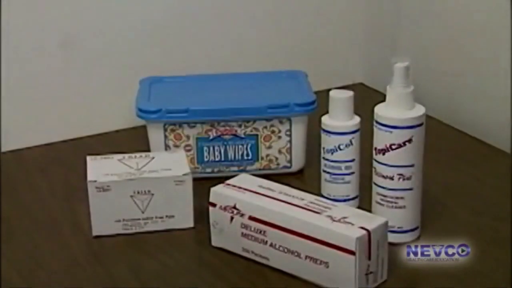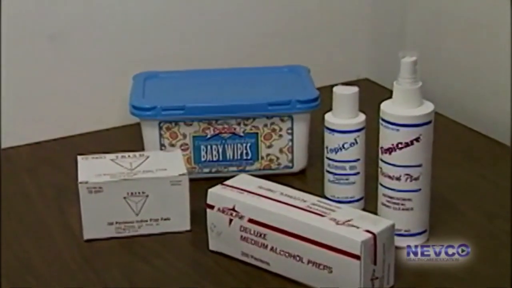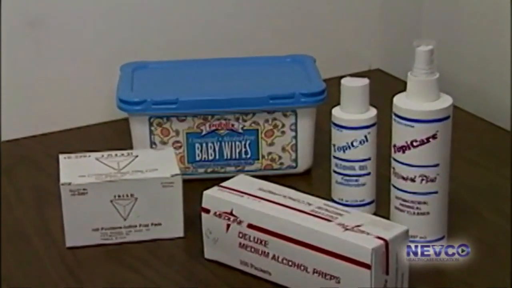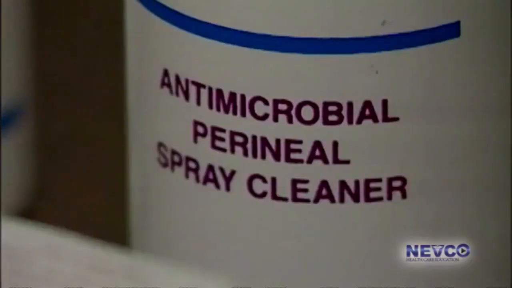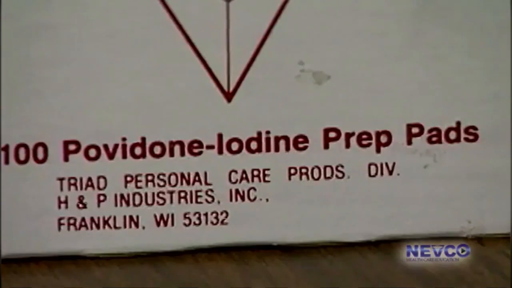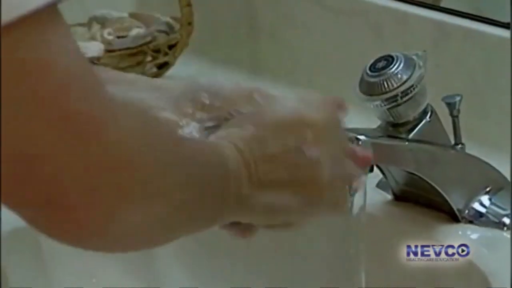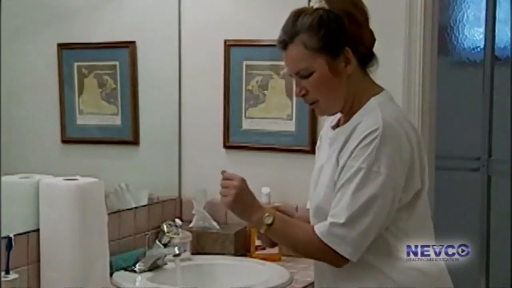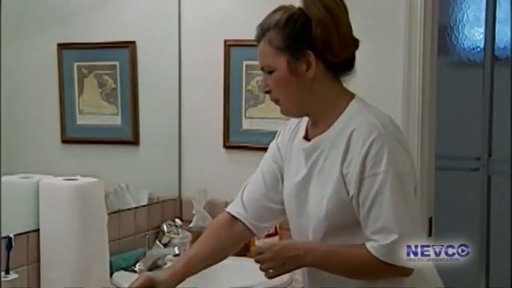If hand washing facilities are not available in the house, talk with your supervisor about getting waterless hand washing agents that are available in gels, foams, and towelettes. Use these, and when you do get to the nearest sink, wash your hands thoroughly. Now let's review the steps to take for proper hand washing.